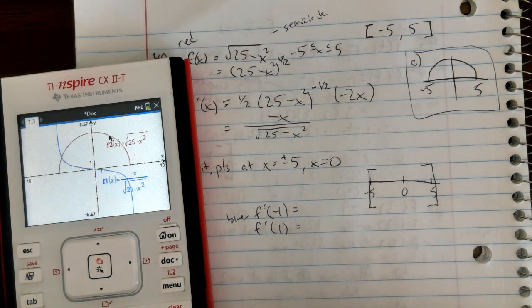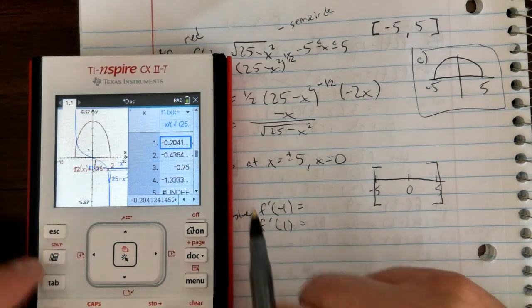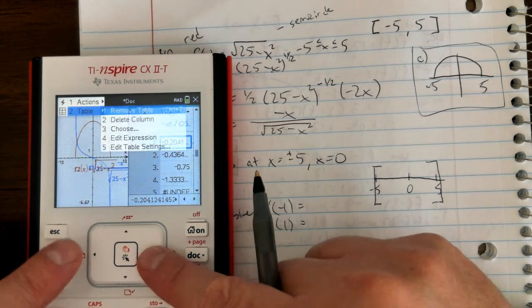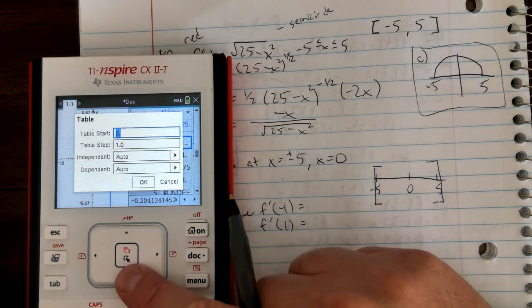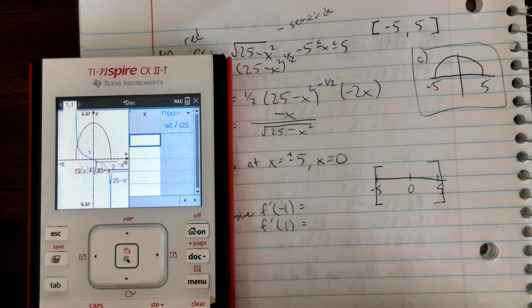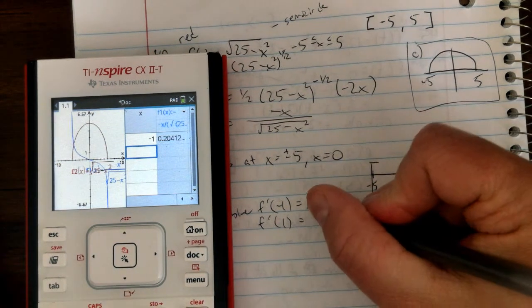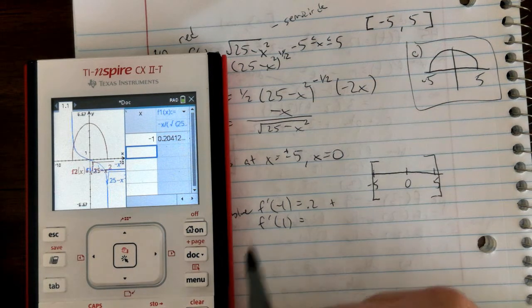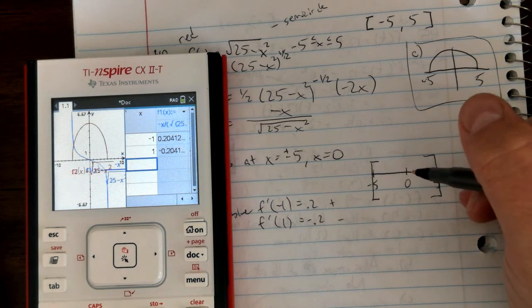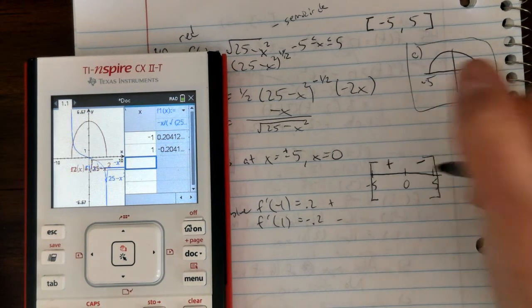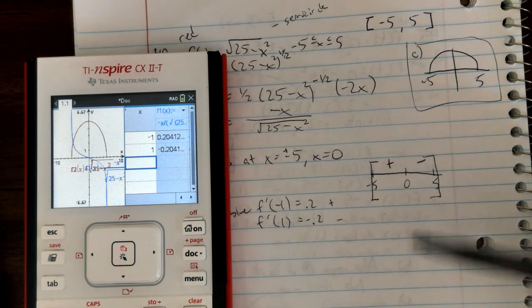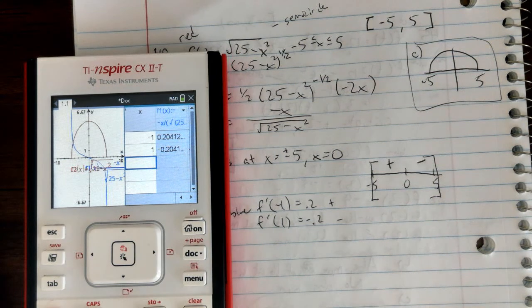And so when I do control table and change this to settings, independent task, negative 1 is 0.2, so positive, and then this is negative. So you go plus and minus. So we could have chosen negative 2.5 or whatever. I chose negative 1 just to be simple.